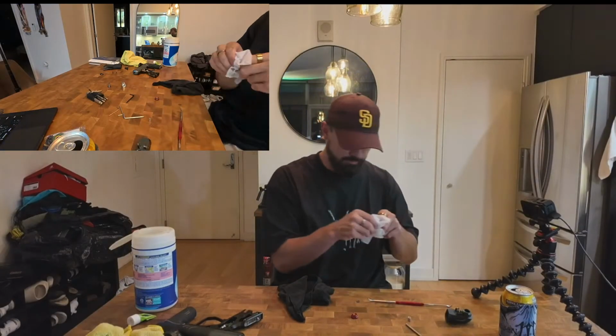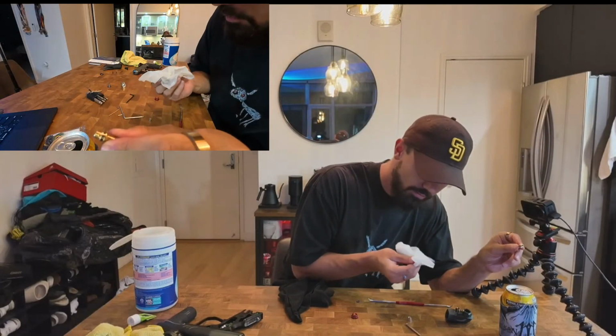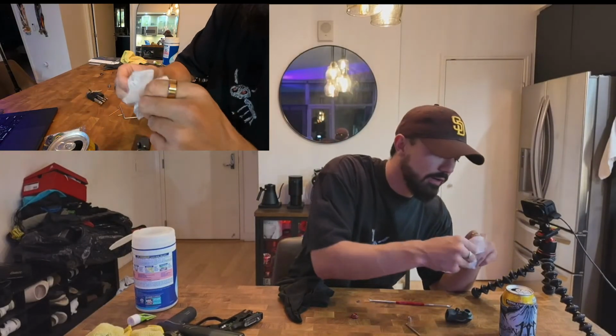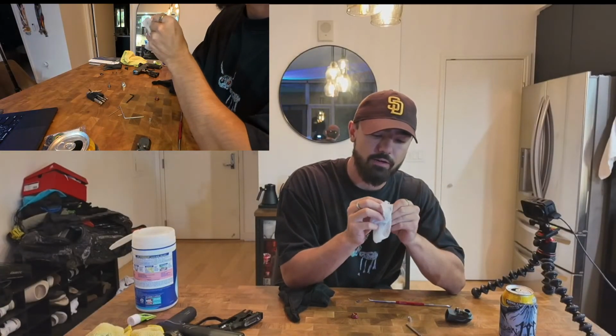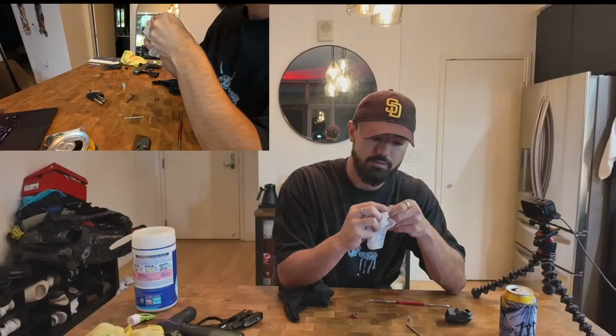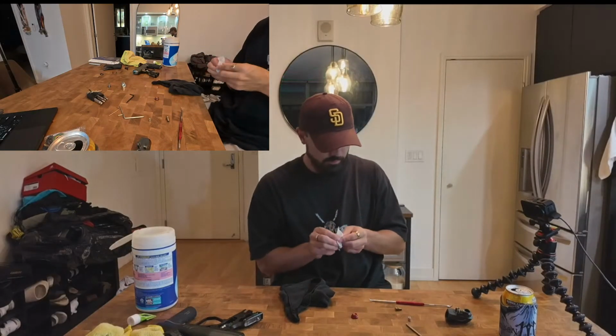Okay. Awesome. So you can see, I think I've already wiped it off, but that's under the O-ring. So you can't clean that without taking off the O-ring, obviously. And then also clean the O-ring.